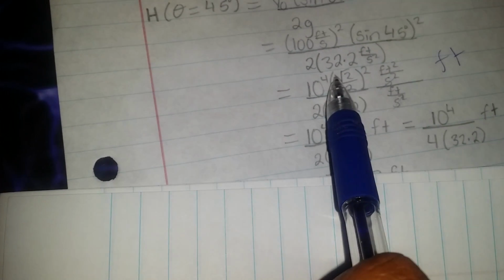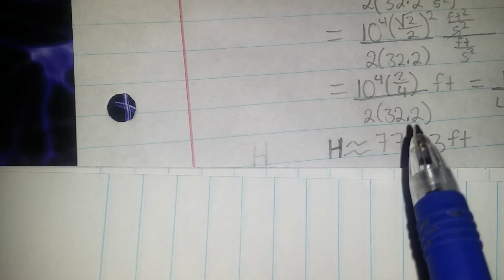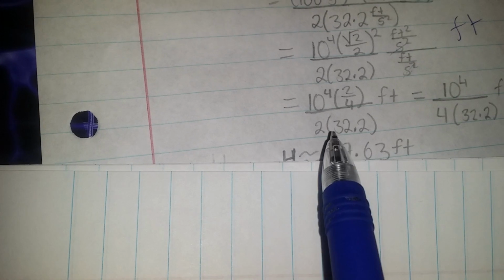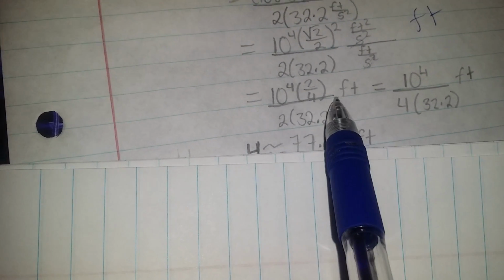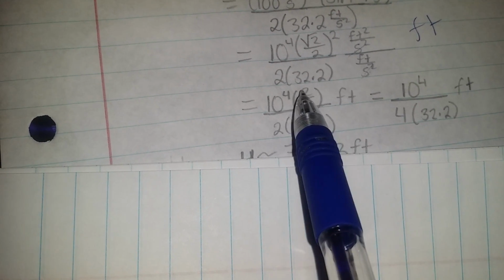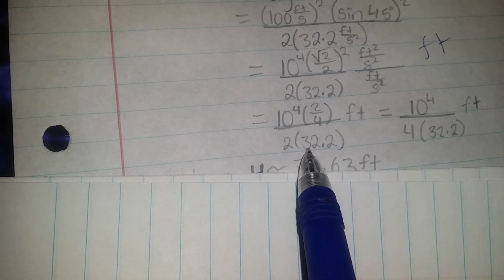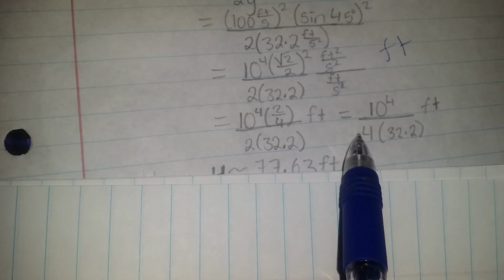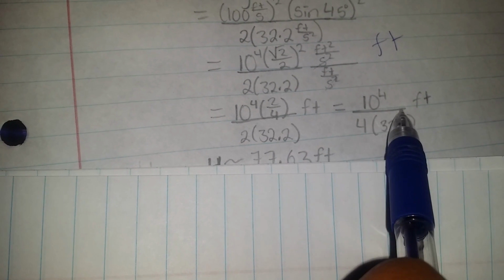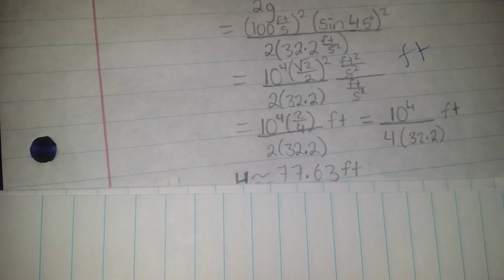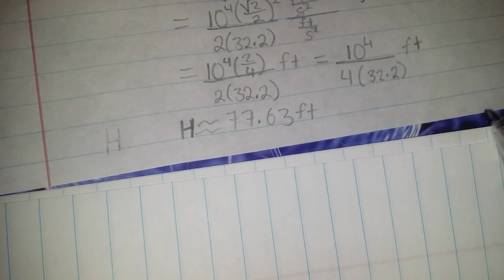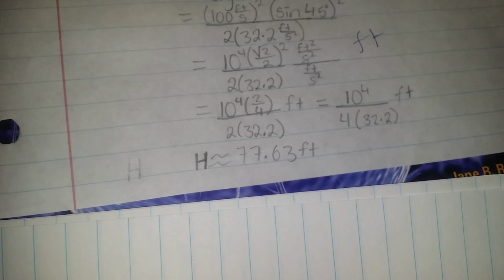2 times 2 is 4, and the square root cancels out, so you only have 2 over 4. We bring this number at the bottom back down here, and then you still have 2 times 32.2 feet. So 10 to the power 4 times 2 over 4, divided by 2 times 32 feet. You'll get 10 over 4 divided by 64 feet, and then when you do the math, it will give you your height. Your height is equal to 77.63 feet.